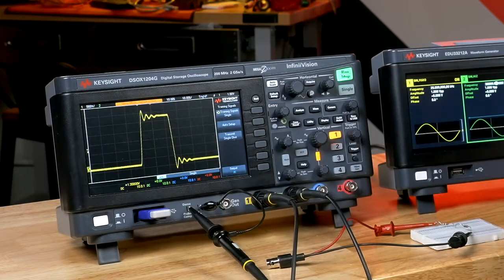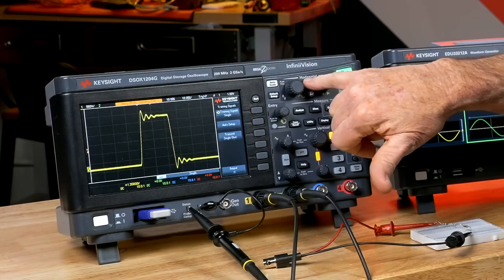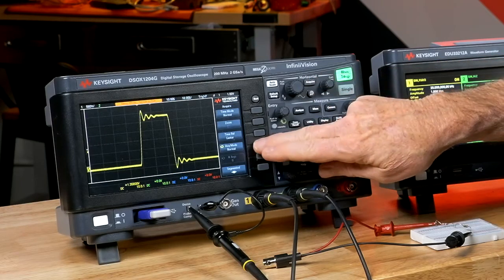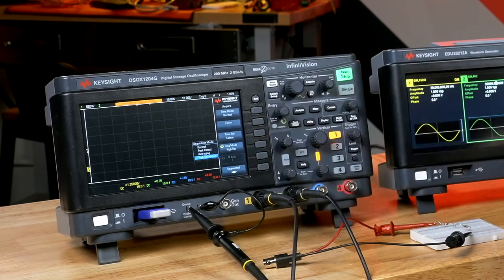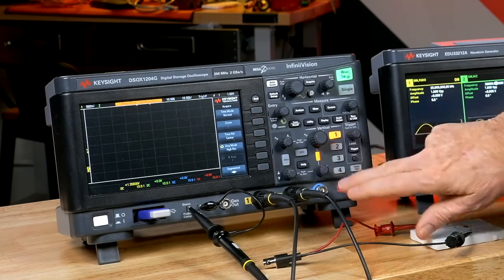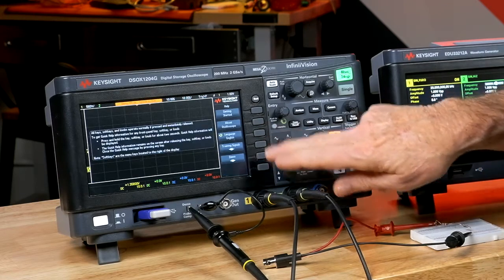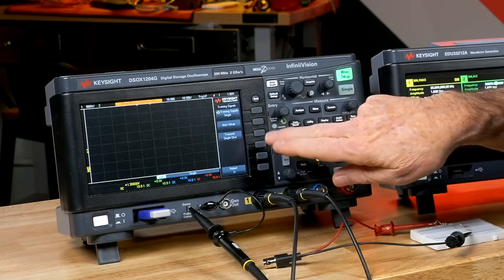And if I want to get rid of that noise, I can't average it because it only happened once. But there's another mode called the high res mode. Let's go into the acquire menu and select high resolution. It erased the previous one. And let me go back into the menu where I can generate that single shot event again.